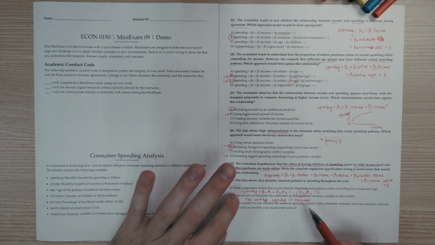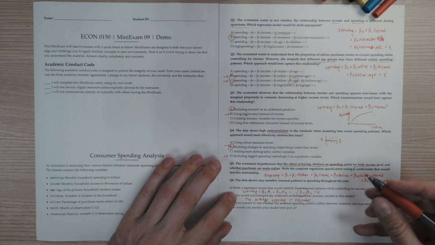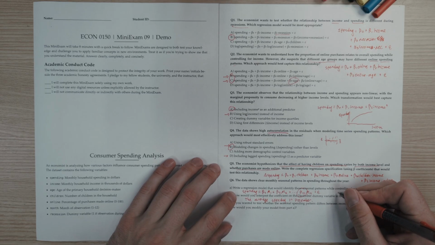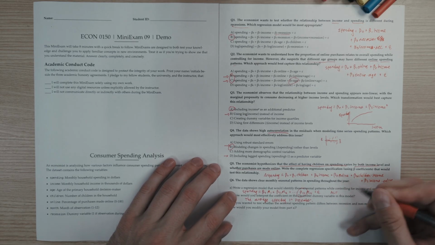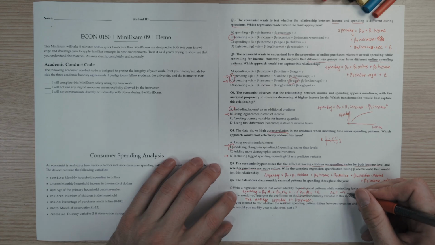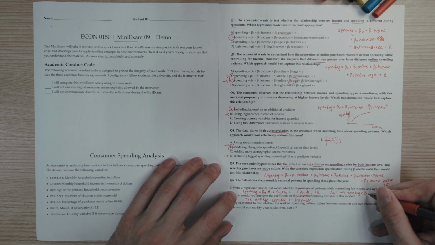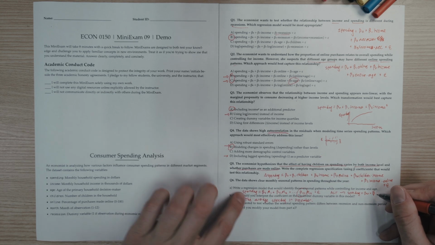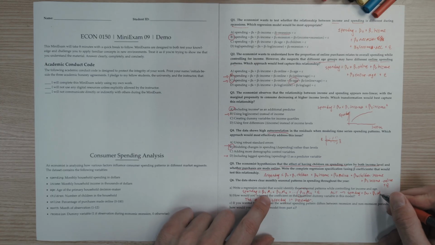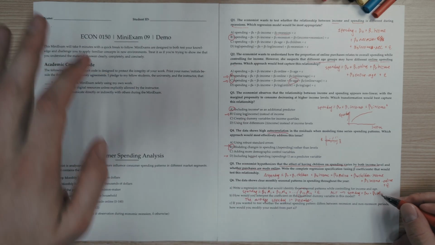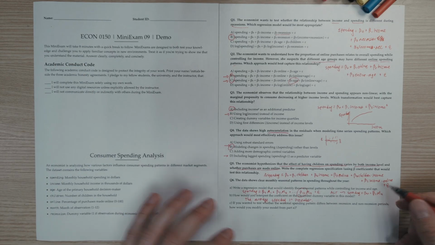There's another way of writing this out, let me write this as the alternate. Spending is equal to beta 0 plus beta 1, and let's say this is not month 1, but month 2. So we're leaving out one of the months.